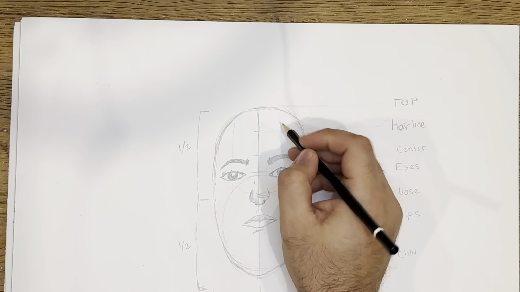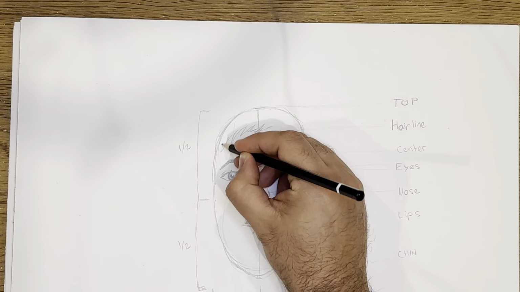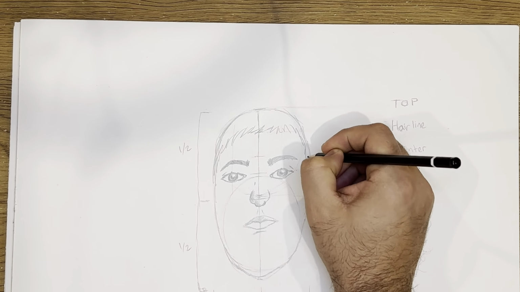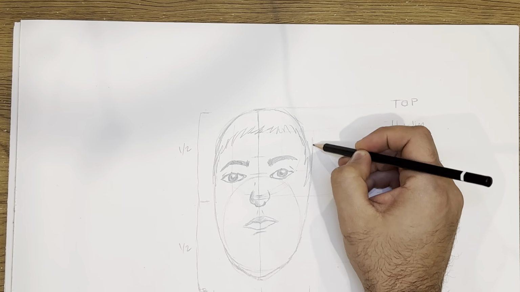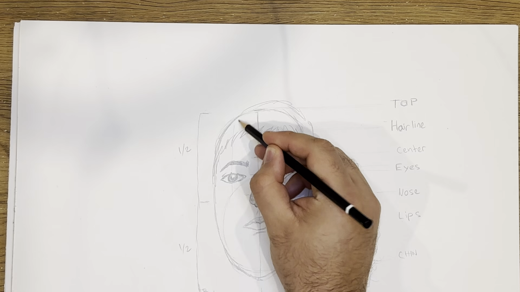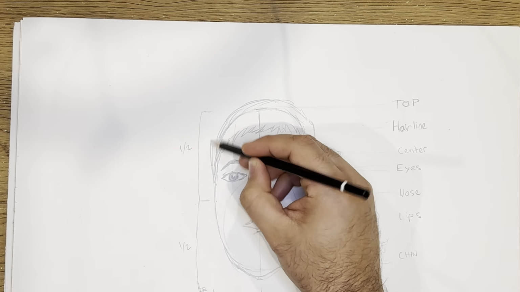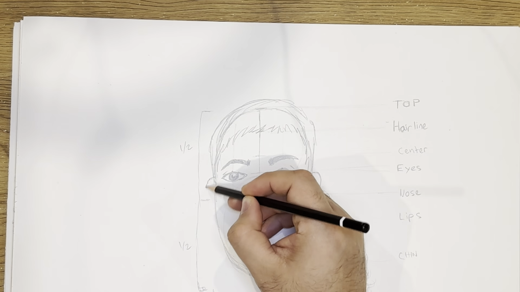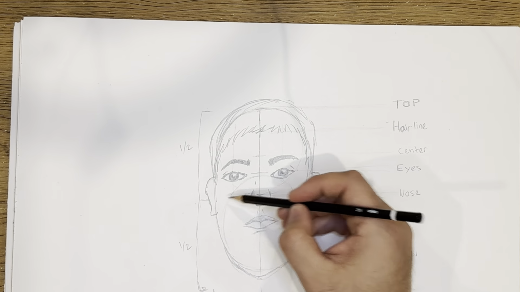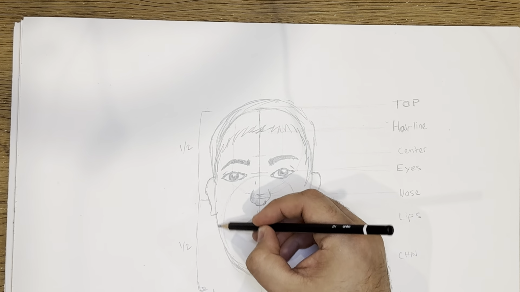And now we can do some final touches. So the hair will be with the hairline as we indicated earlier. We'll just build that up as we wanted. Depends if you're drawing a face of a girl or a guy, what kind of hairstyle you want to give them. I just went with a simple, basic hair.